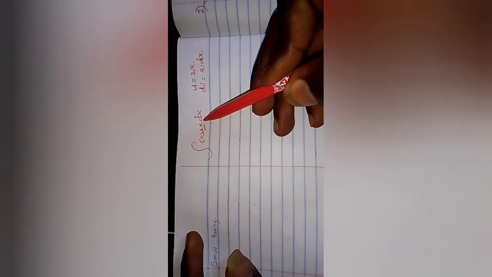On the other side, we only have dx, we don't have 2 dx. Now for it to remain with the dx alone, I'll divide both sides by 2, and I'll have a half du is equal to dx. Okay, I have the x with me, and I have 2x with me.